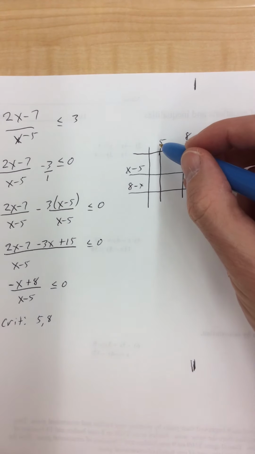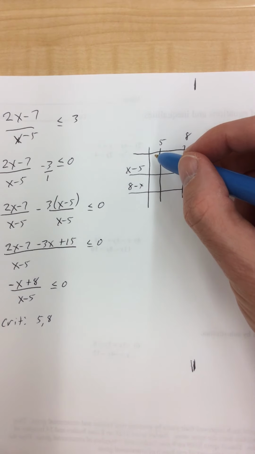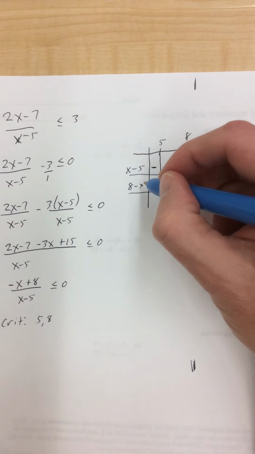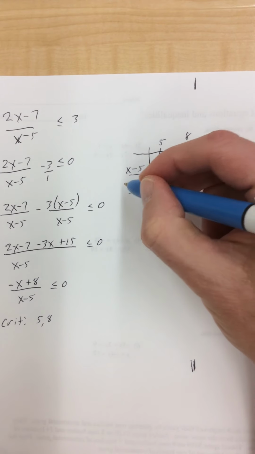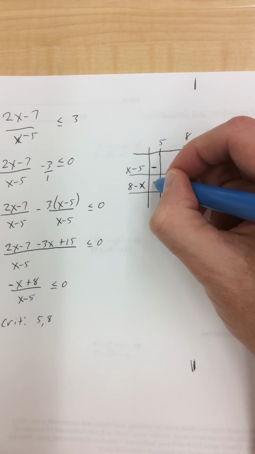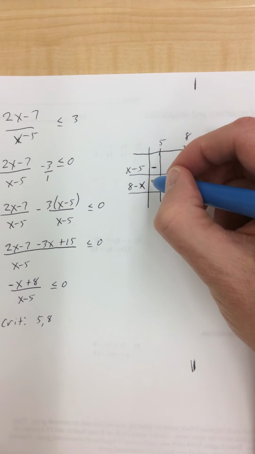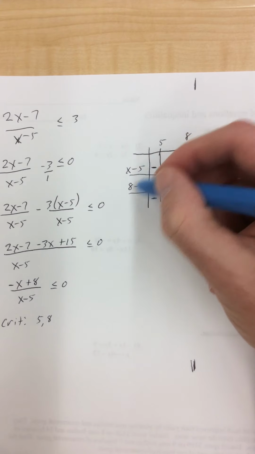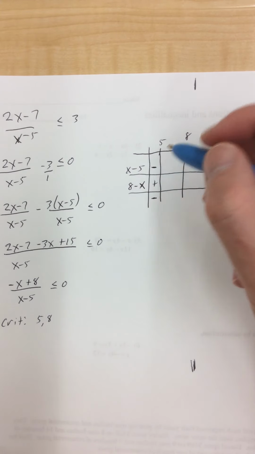So I'm going to pick a number that's smaller than 5, such as 0. 0 minus 5 is negative 5, so I got negative. And I'm going to put 0 in here. 8 minus 0 is 8, so that's positive. And a negative divided by a positive is a negative. And I know that I flipped these upside down, but I don't think it really matters.